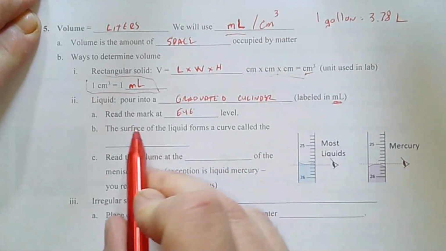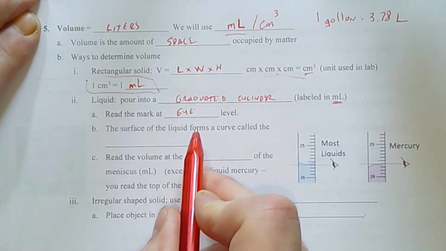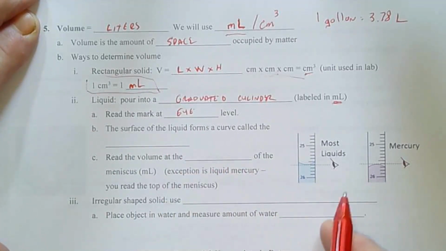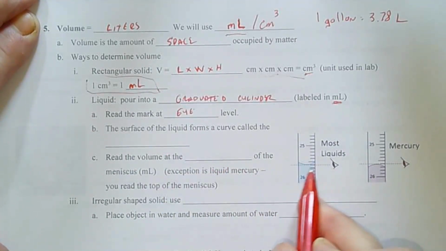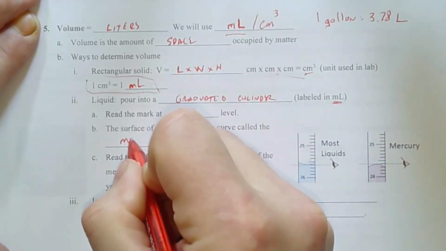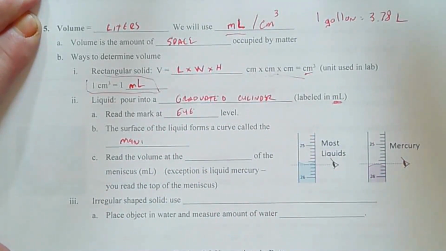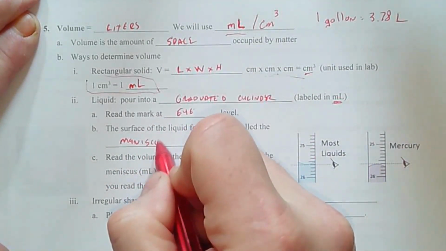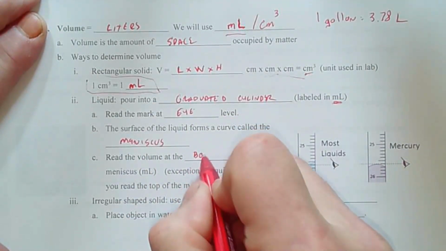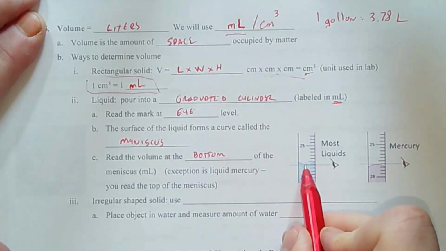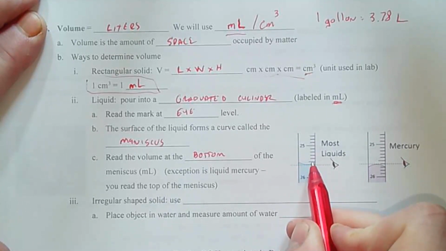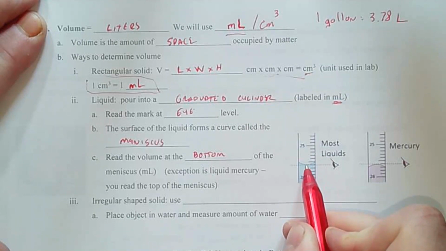Anyway, we want to read the liquids at eye level on a nice level surface. And you'll notice most liquids, if you look at a cross section, will look something like this, and this is referred to as a meniscus. And you want to read the volume at what is referred to as the bottom of the meniscus. So right here would be considered the bottom of the meniscus, right? Where it reaches high up, it would be the top. So you would read this level here for the volume.